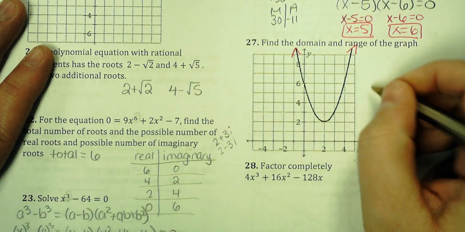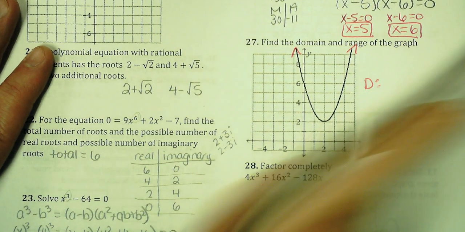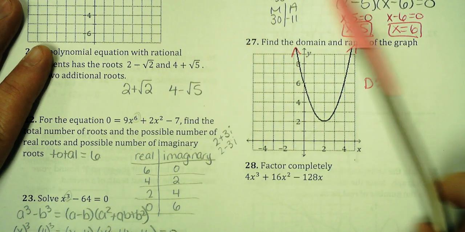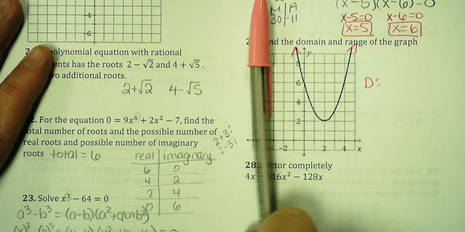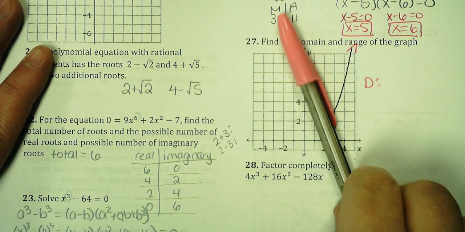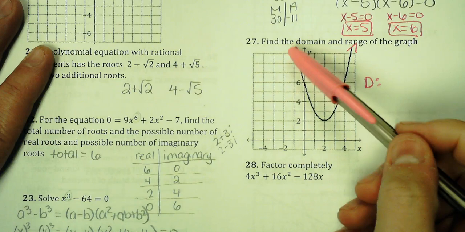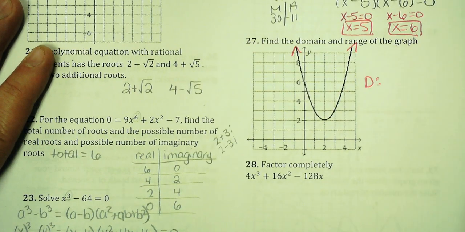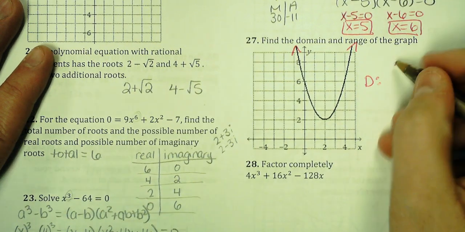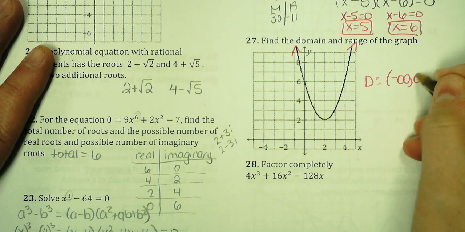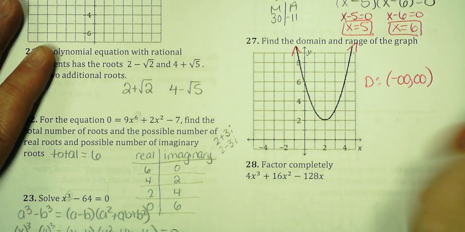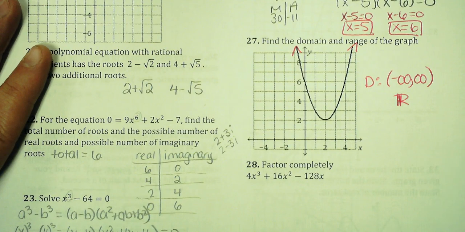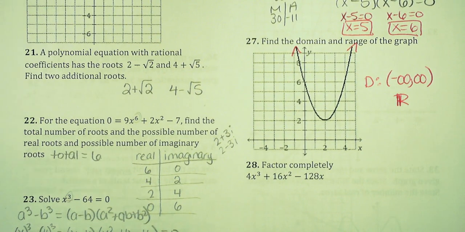Probably should have some arrows on this lovely graph. The domain of any quadratic function is always the same. Domain is how you move left and right. I would always encourage you to approach from the left. This goes to the left. I know I'm off the screen here. This will eventually go over to the left forever, to the right forever. You're going to cover the entire x-axis here. So this is negative infinity to infinity in interval notation, or the same as all real numbers, if you will.